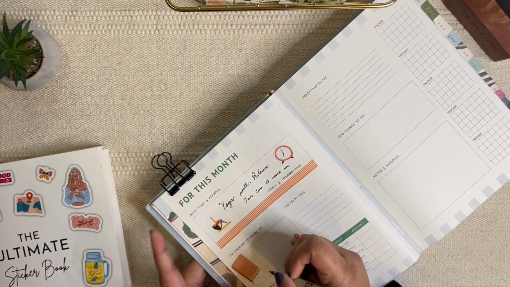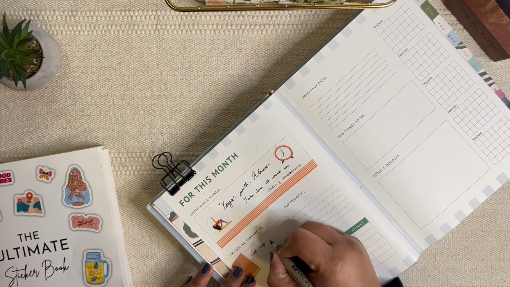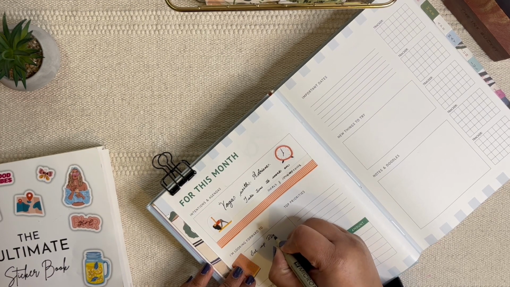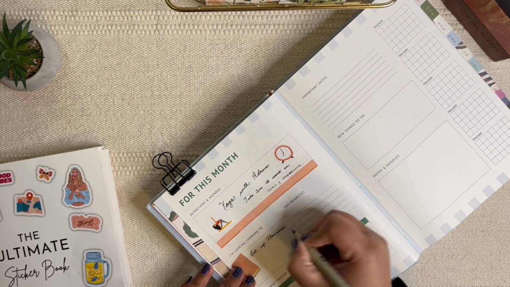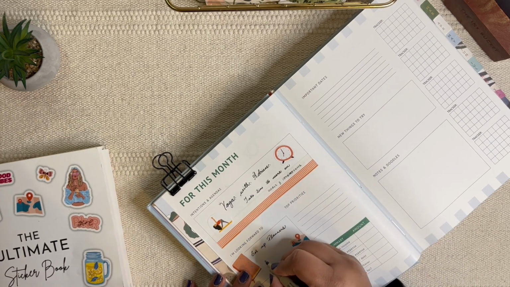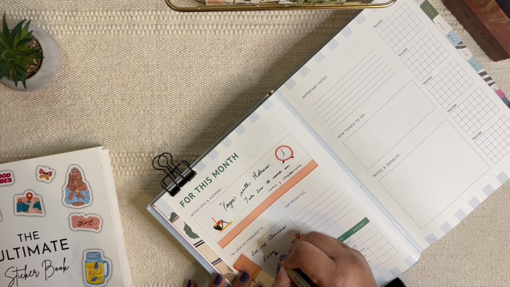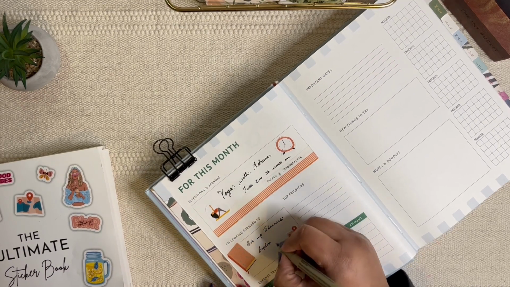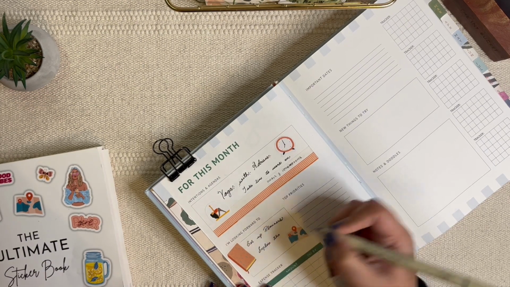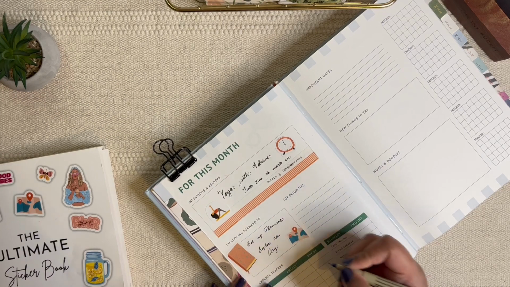Okay, one intention is to set up planners. And then another intention is to explore the city a little bit. I actually thought I could do that during the holidays, but then just a few other things took priority, so that didn't happen.